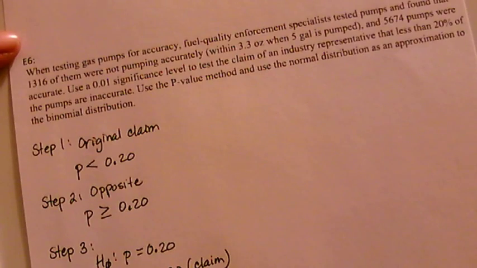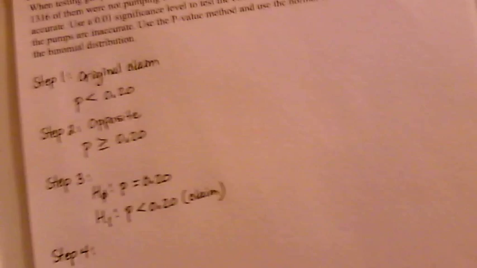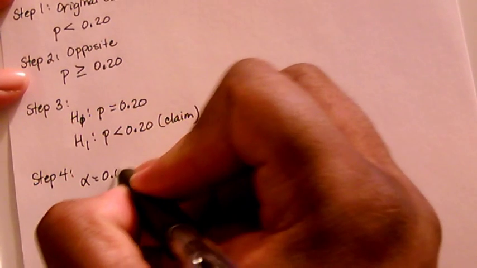So your alternative hypothesis will be the claim. Then step number 4 is your level of significance. In this case, we're using a 0.01 significance level, so your alpha level is 0.01.